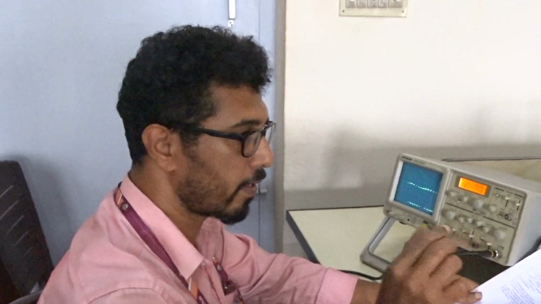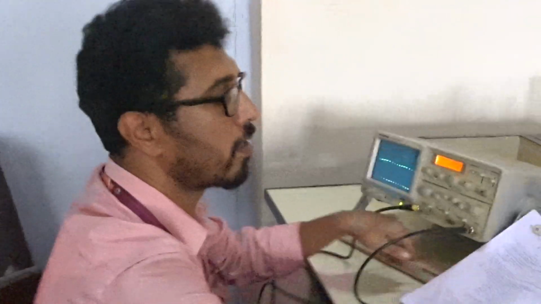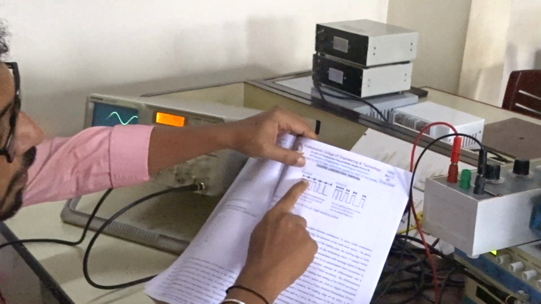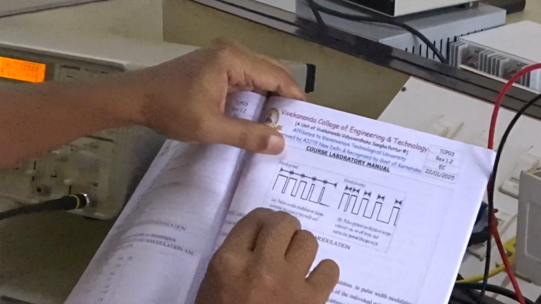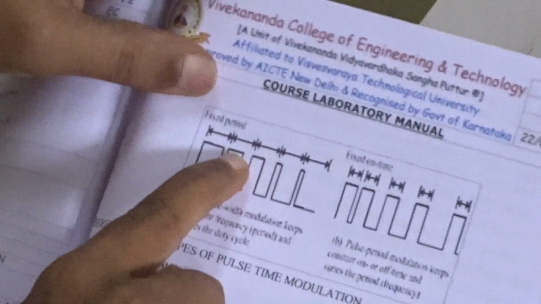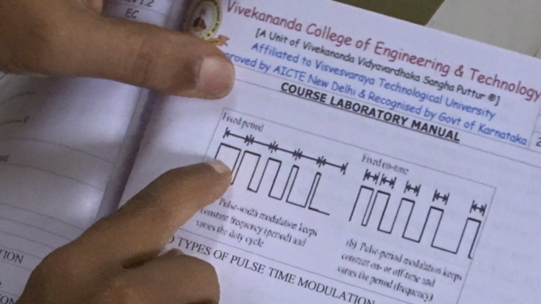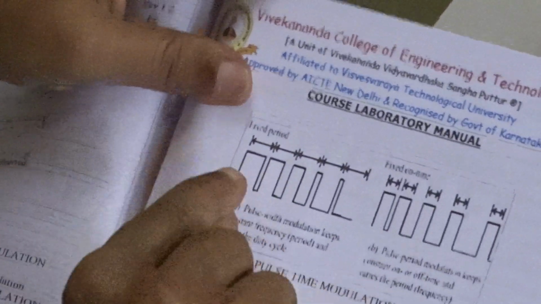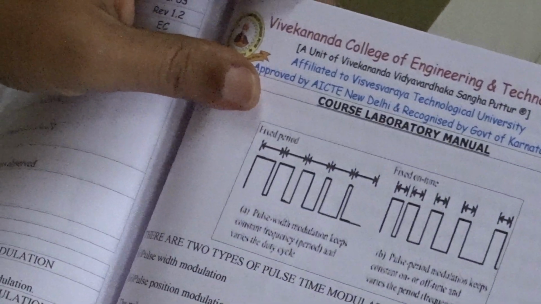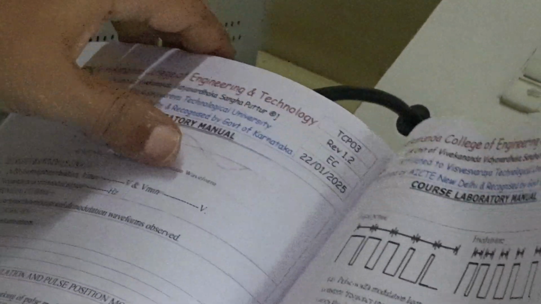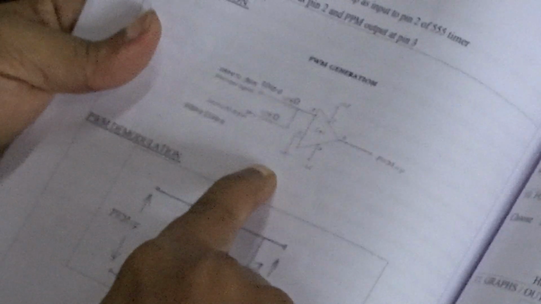If the analog input signal amplitude is high, then the width of the pulse is large. When the analog input amplitude is low, at that time the width of the pulse is reduced. It is totally dependent on the input analog signal. So that is pulse width modulation. This is the experiment of pulse width modulation.